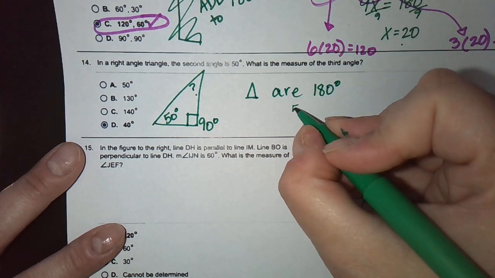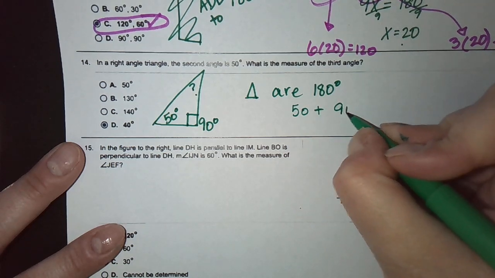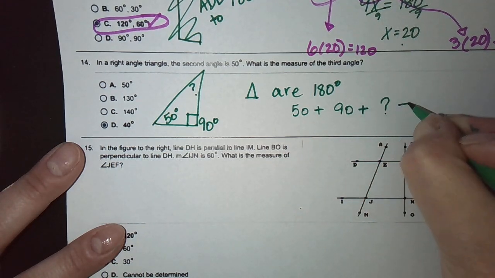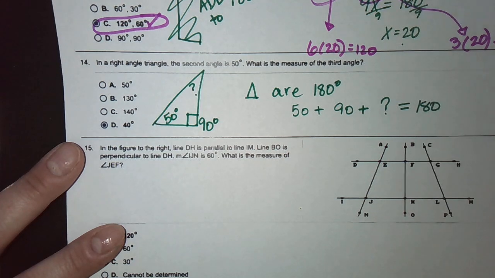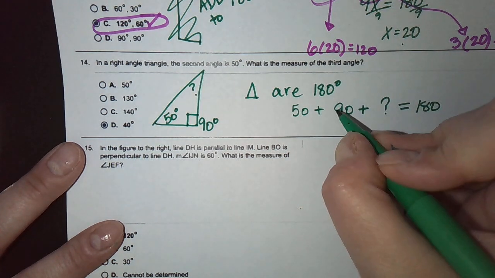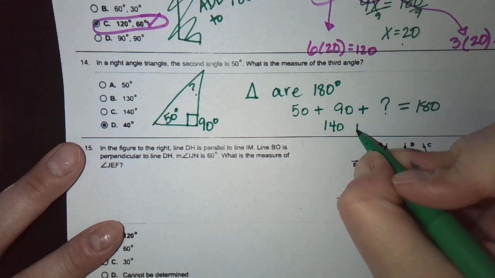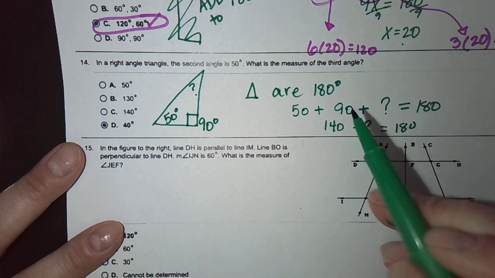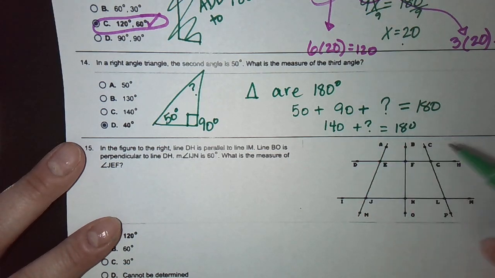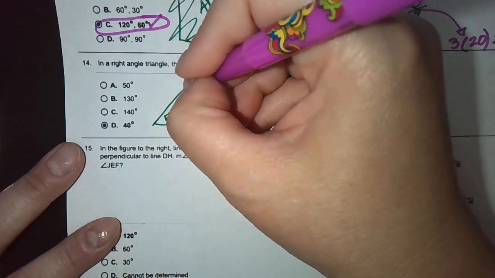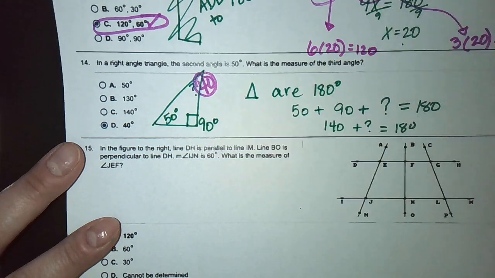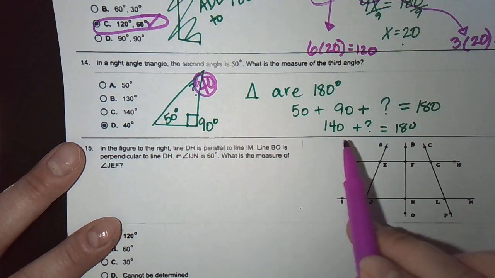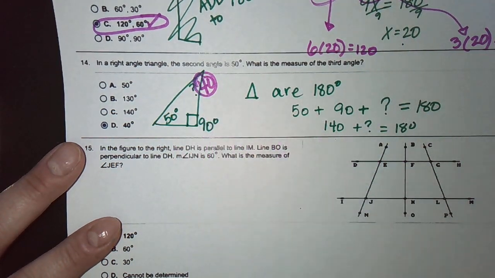So 50 plus that 90 angle plus something equals 180, and we have to figure out what that is. So I think 50 plus 90, that's 140. Okay, and then 140 plus what gives you 180? Well, 40. Yeah, 140 plus 40 gives you 180. So the answer is D.